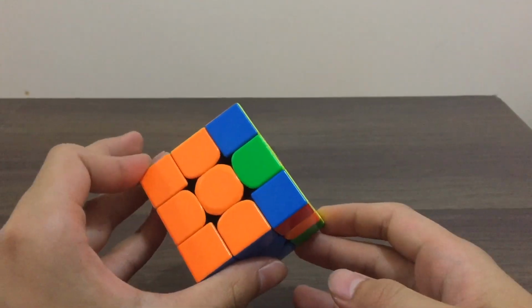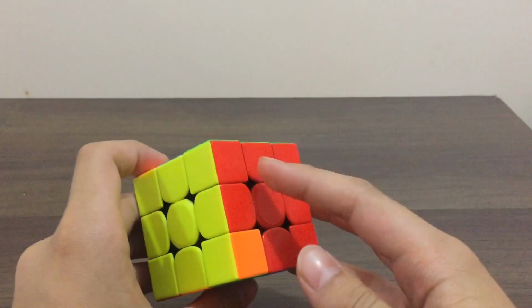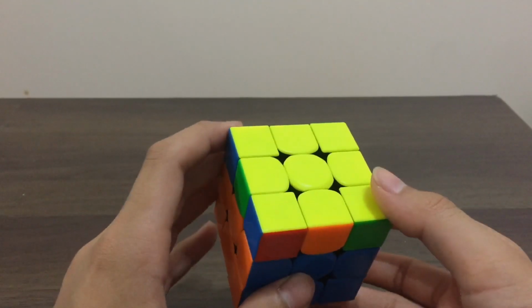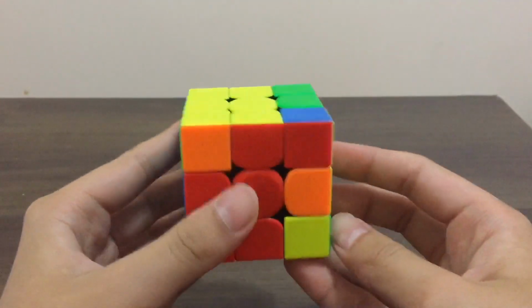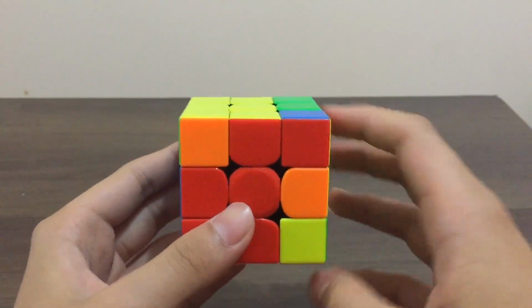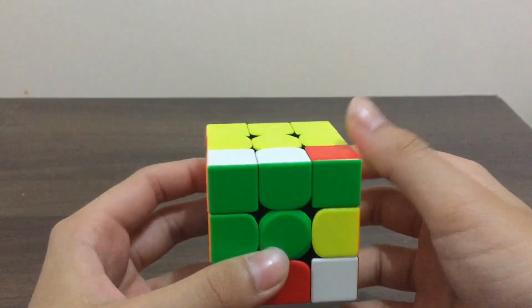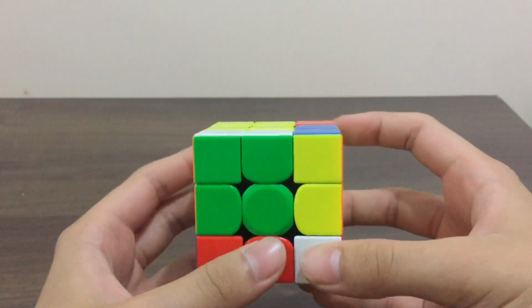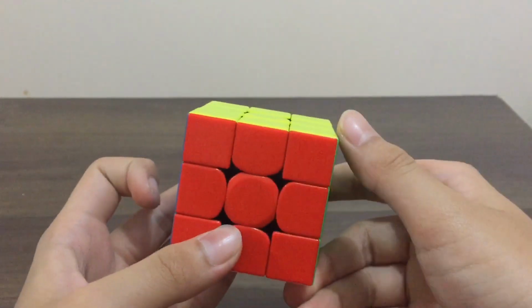This is GB perm. You have a pair of headlights here and the block is at the back right position. So the algorithm is like this: R prime, U prime, R, y, which means rotate to here, R2, u, R prime, U, R, U prime, R, u prime, R2.